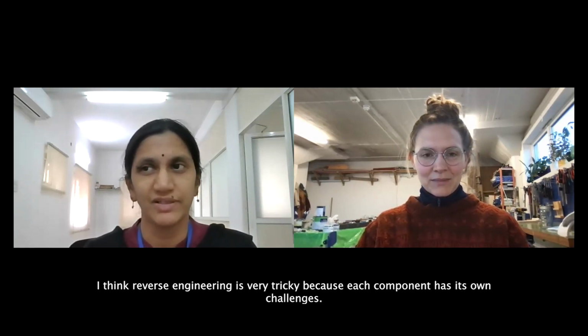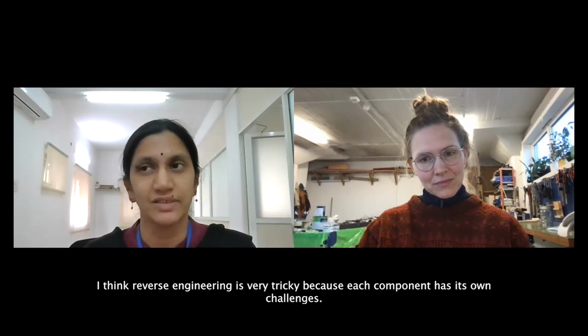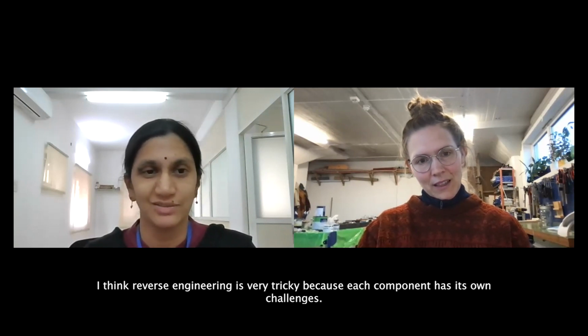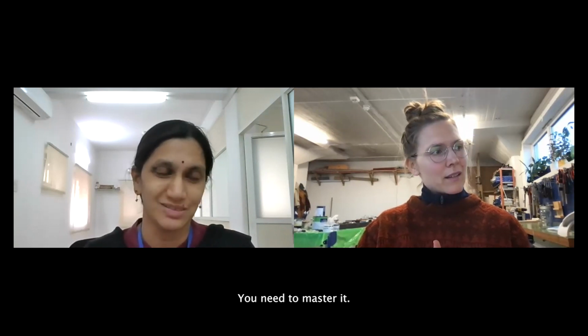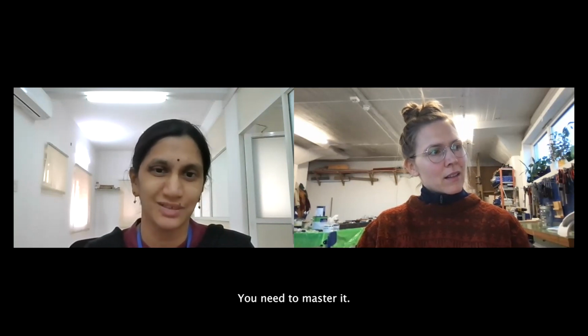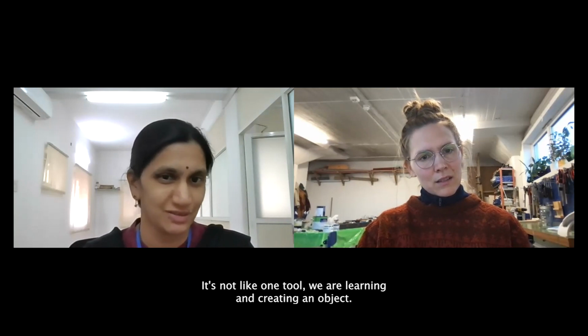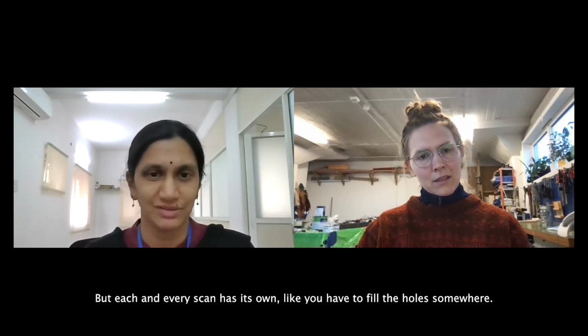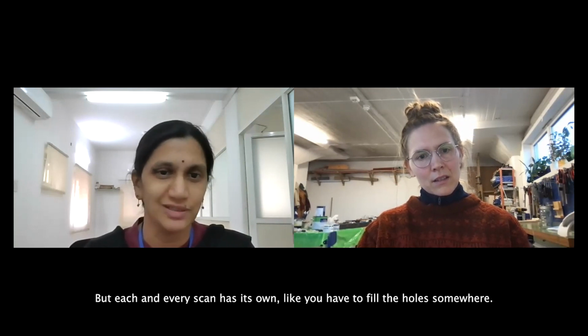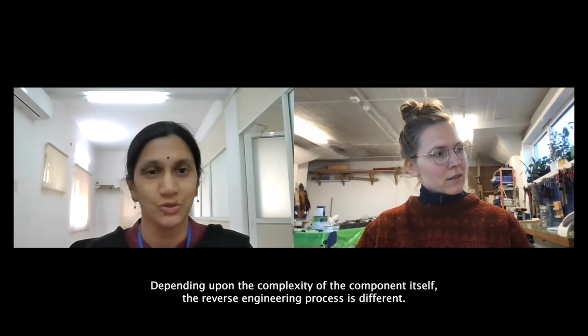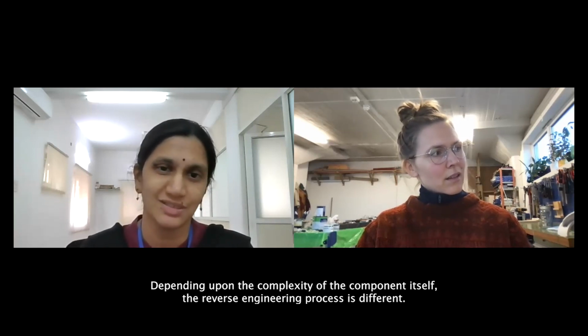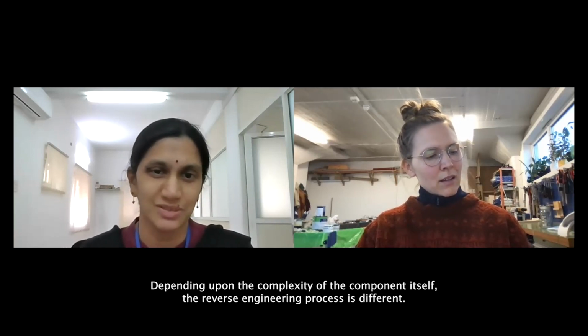I felt that reverse engineering is very tricky because each component has its own challenges. You need to master it to get command of it. It's not like learning one tool and creating an object, but each and every scan has its own issues, like you have to fill the hole somewhere. Depending upon the complexity of the component itself, the reverse engineering process is different.